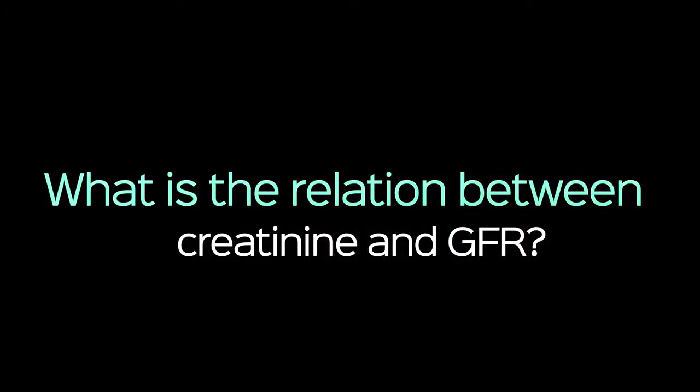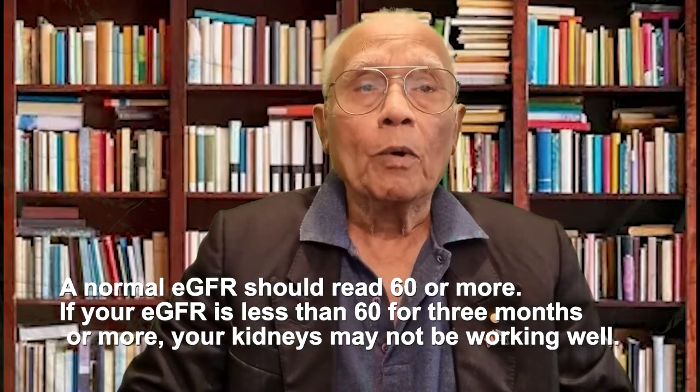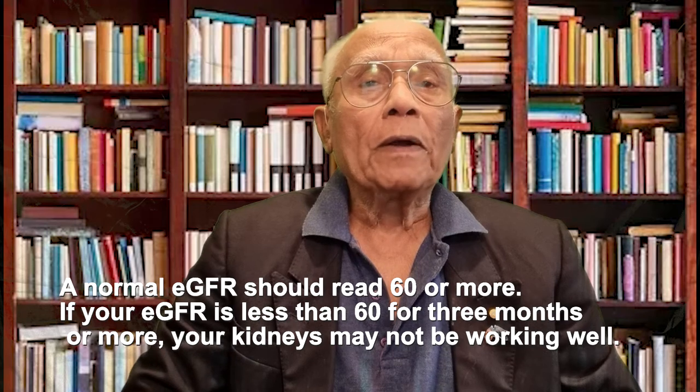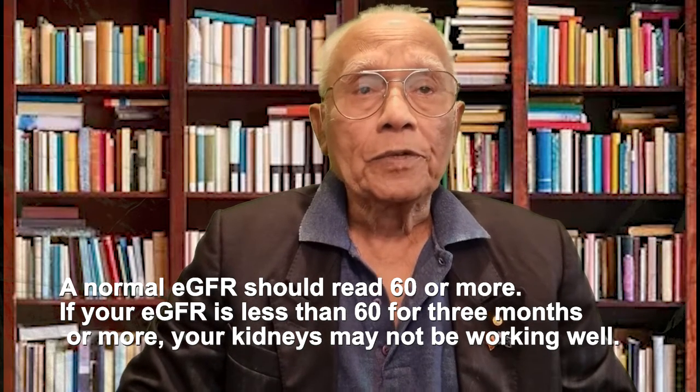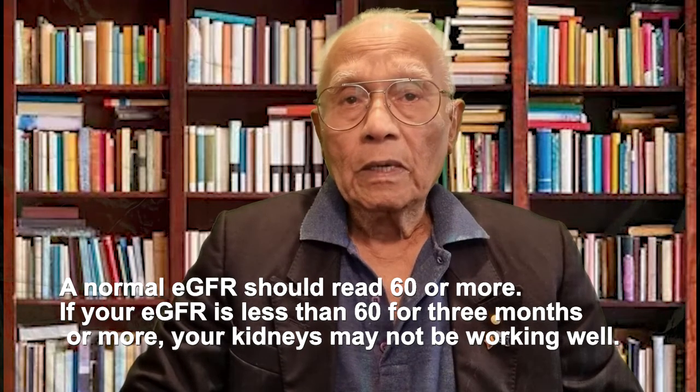What is the relation between creatinine and GFR? A normal eGFR should reach 60 or more. If your eGFR is less than 60 for 3 months or more, your kidneys may not be working well. Creatinine is a waste from normal wear and tear on the body's muscles. Everyone has creatinine in their bloodstream.